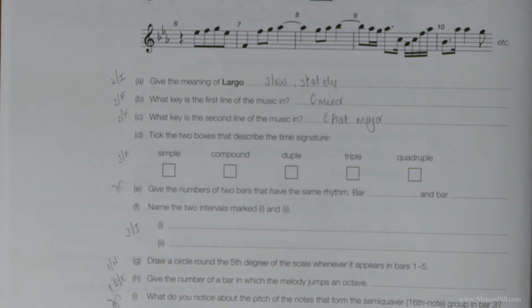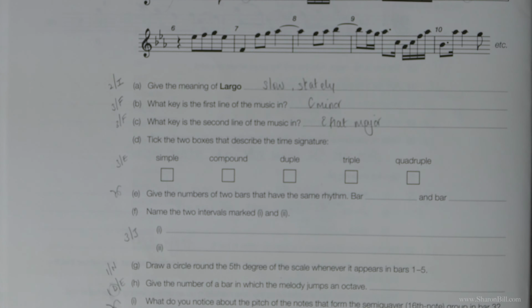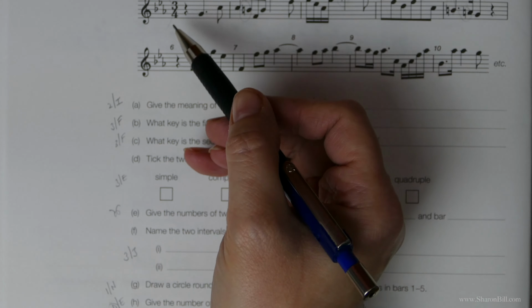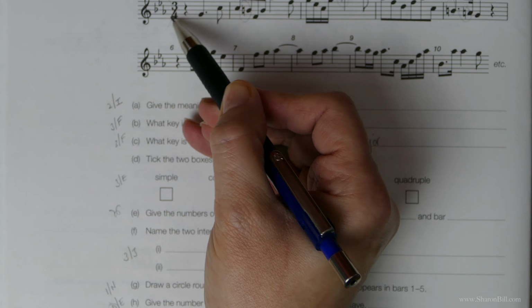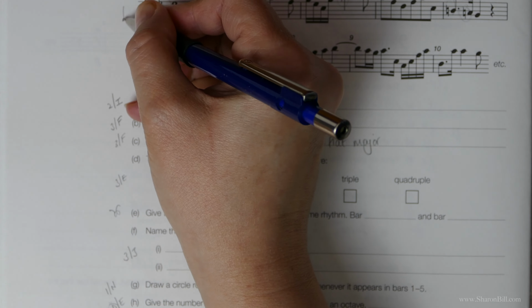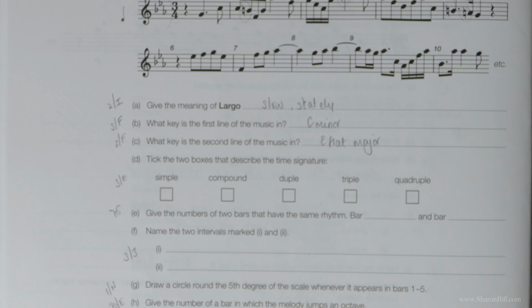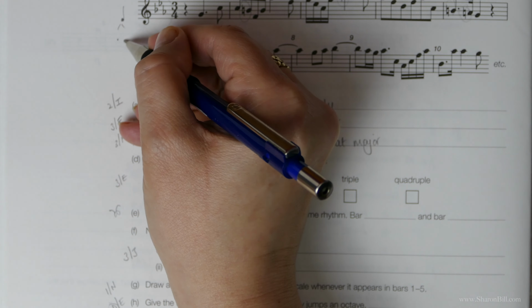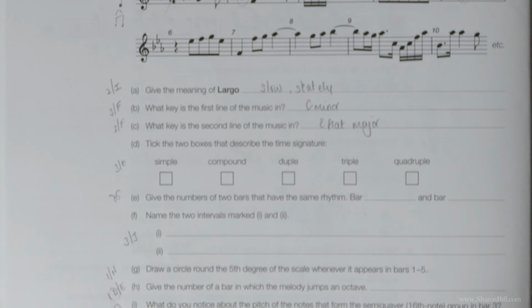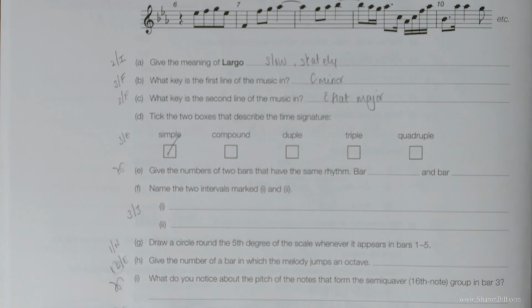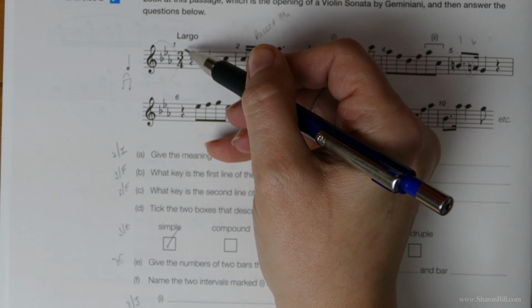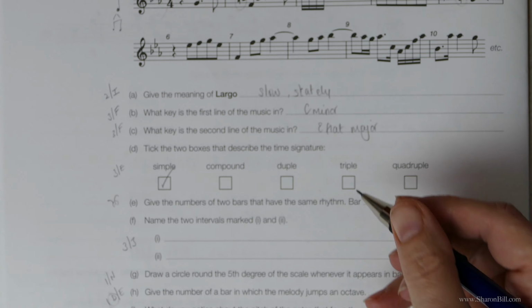Tick two boxes that describe the time signature. So we've got our bottom number here is 4, which means we're counting in crotchet beats or quarter notes, and that's divisible by 2. So we know that we're in simple time. And then our top number is 3, which means we're in triple time.